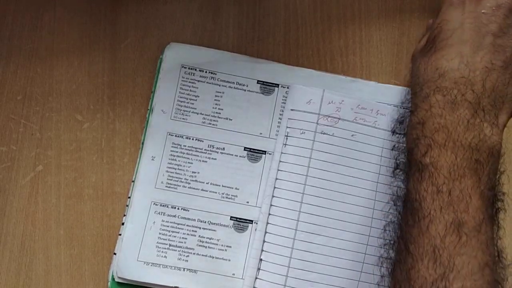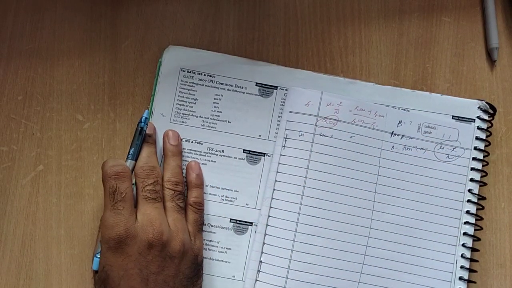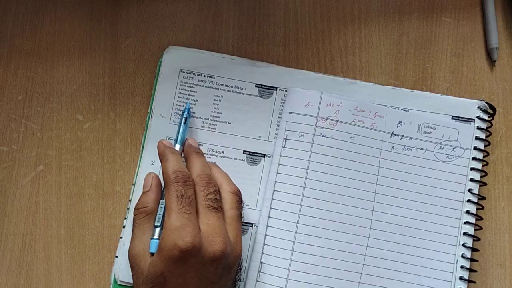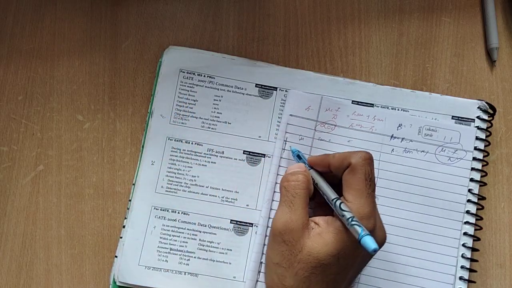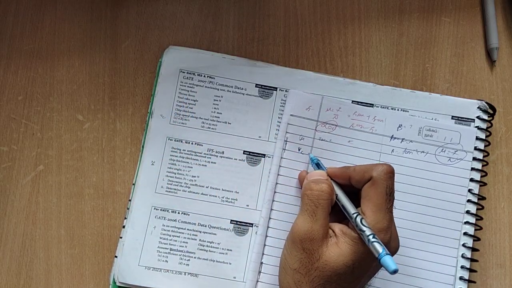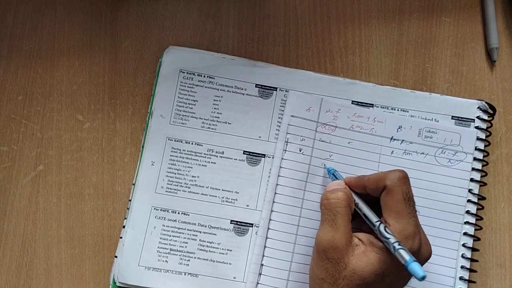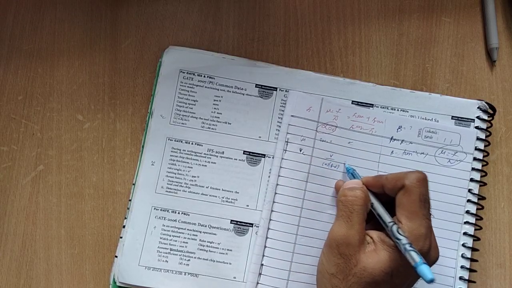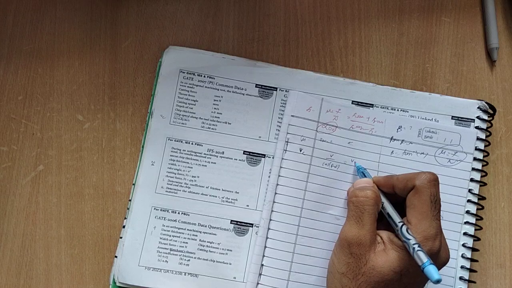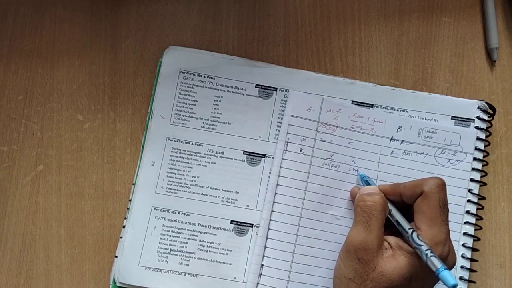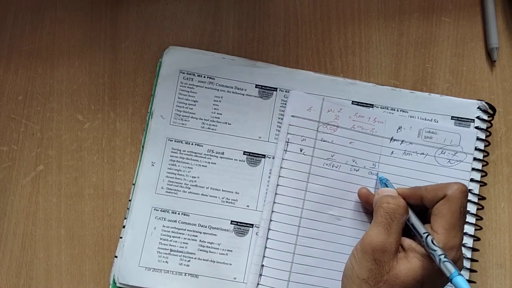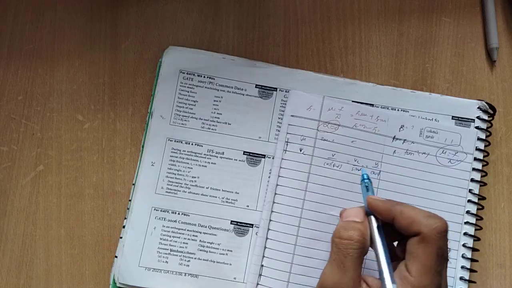Okay, so now we can start the next thing. In this one they are asking for the chip speed, Vc. How can we find Vc? V divided by cos of (shear angle minus alpha) equals Vc divided by sine of shear angle equals Vs divided by cos of alpha. So chip speed.